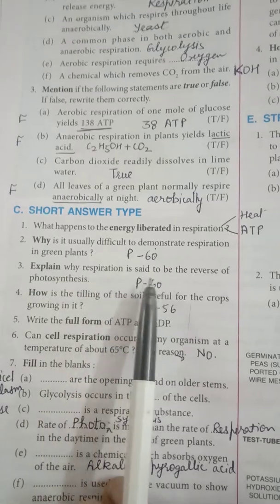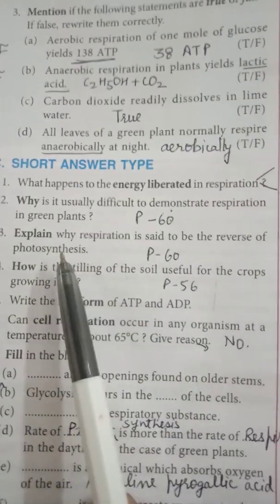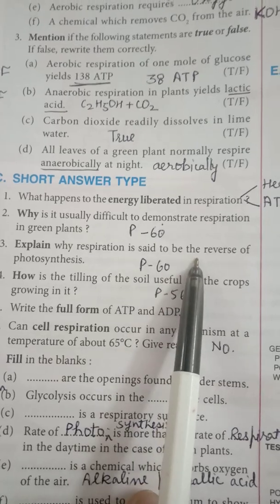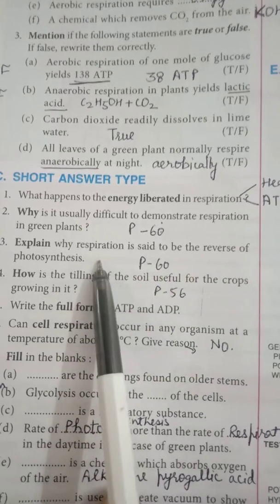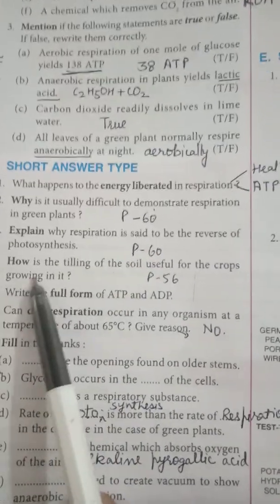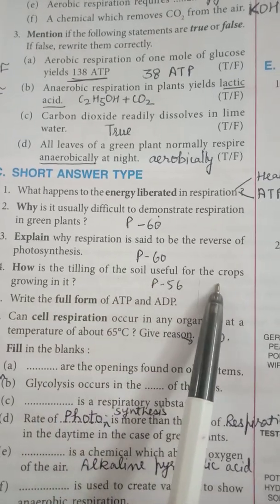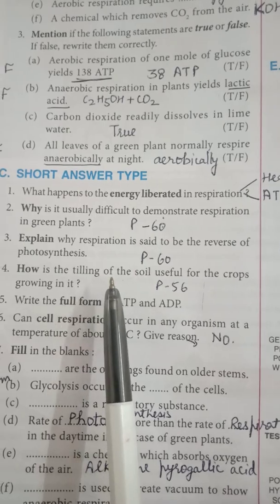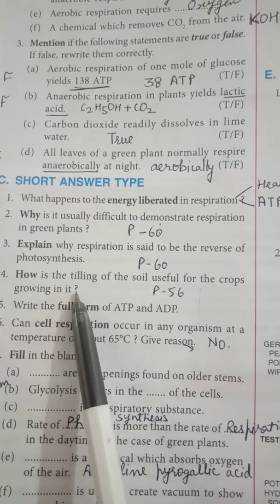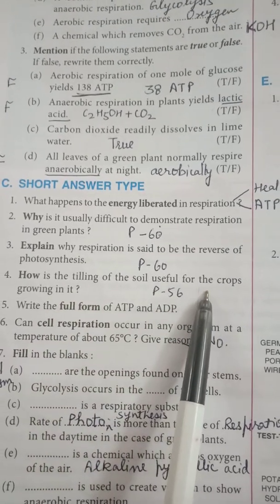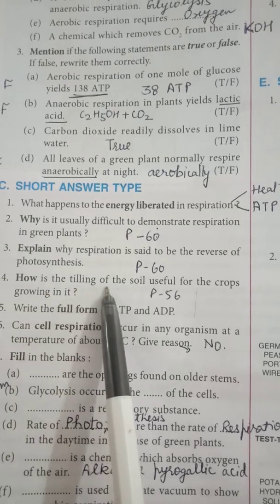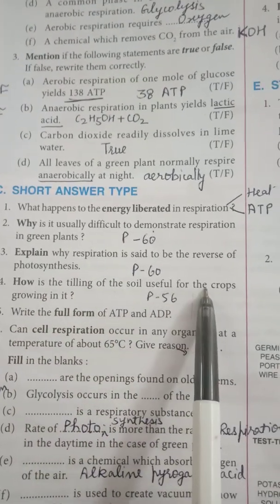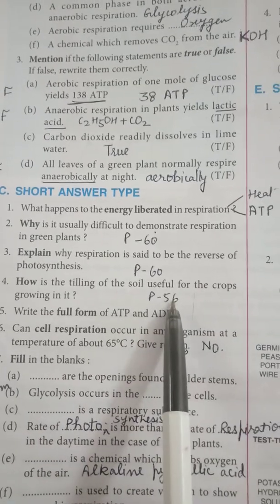Then, explain why respiration is said to be the reverse of photosynthesis. There again, by giving the reaction, you can write the reactions of both and explain. Then, how is tilling of the soil useful for the crops growing in it? Because you know that in plants, roots also help in exchange of gases, through the root surface. So tilling makes the soil aerated and helps in gaseous exchange. That is also given on page number 56.